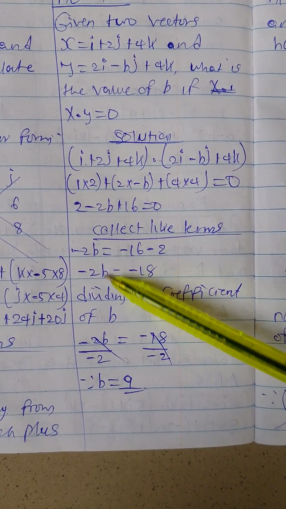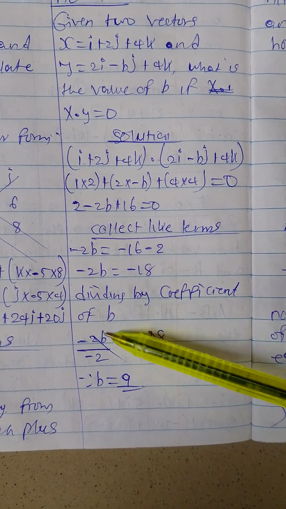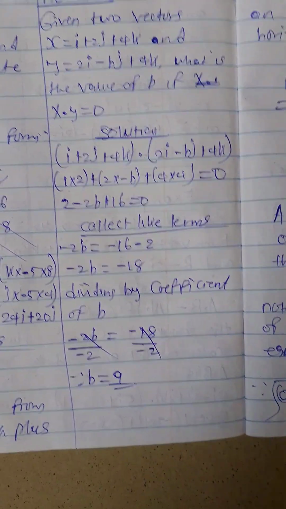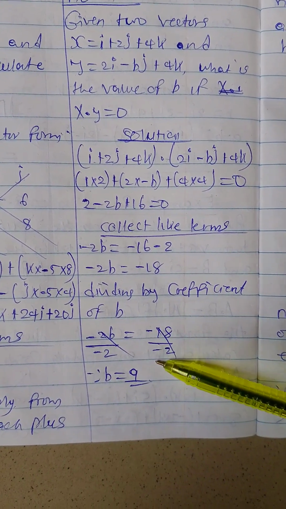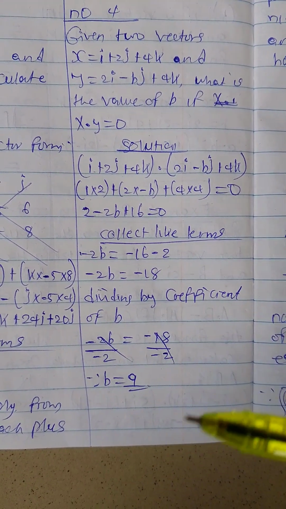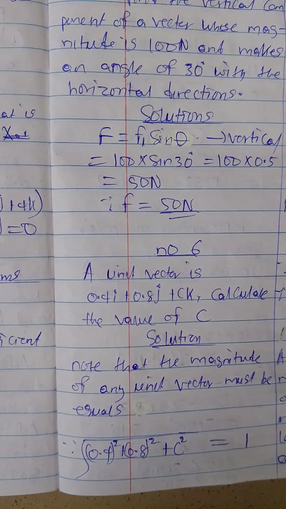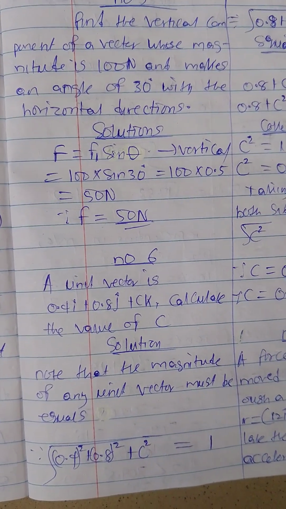So therefore, what do you do? Divide all through by the coefficient of b. That becomes minus 2, all through by minus 2. If minus 2 cancels out, that remains b. Minus cancel minus is plus, and 18 divided by 2 is 9. So b is equal to what? 9. Very simple.